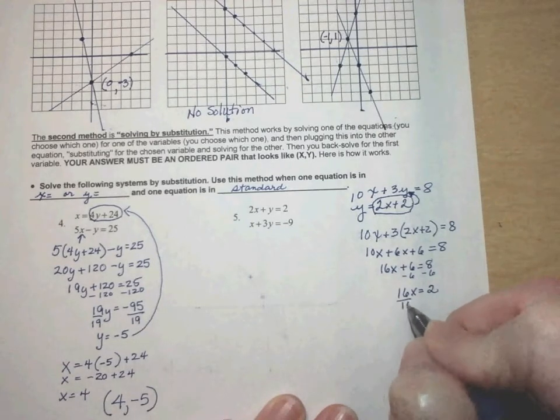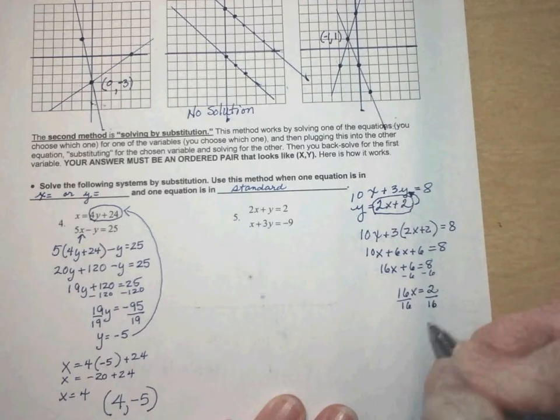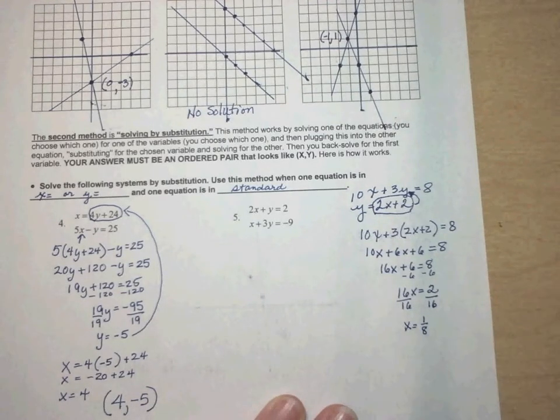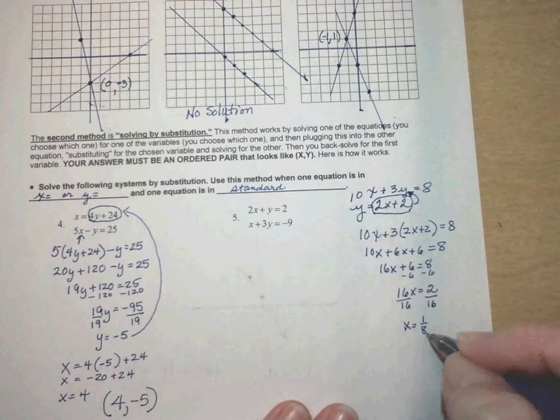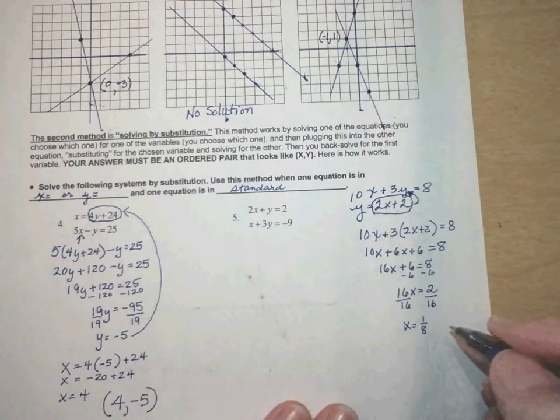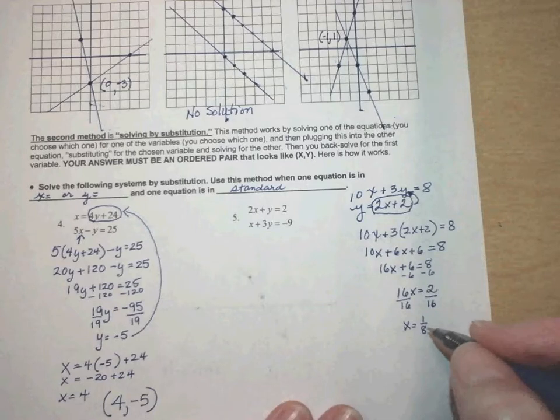I'm going to divide both sides by 16. And so my x is going to equal 1/8. X is 1/8. Now that means I've got a fractional value. So if you have a fractional value here, when we're working with it this way, 1/8 would be a good fraction. You could plug it back in, or you could do it as a decimal value in this case, and that would work out okay.